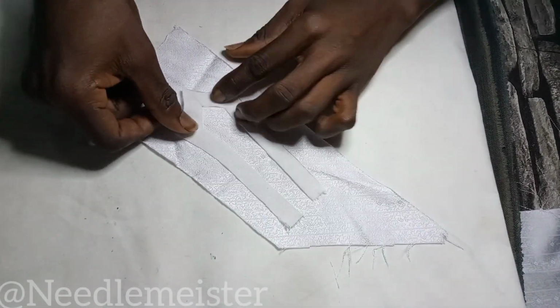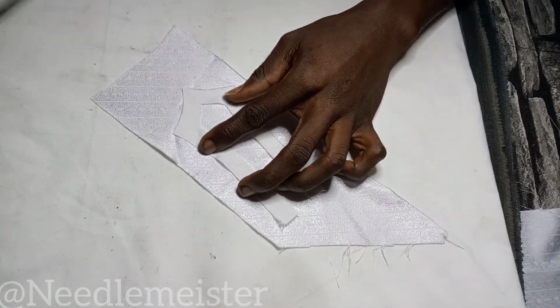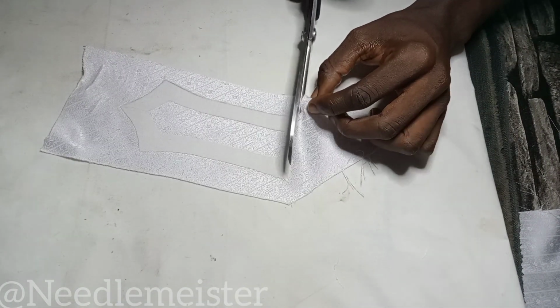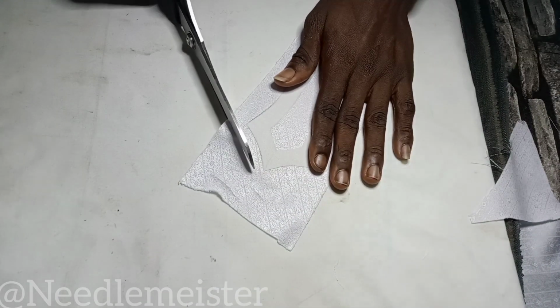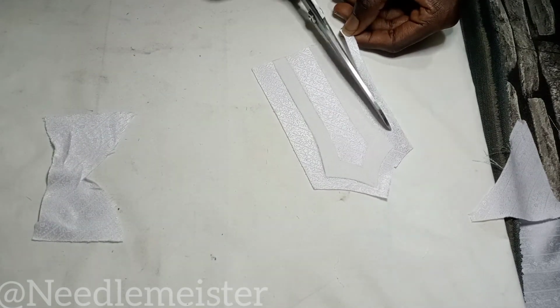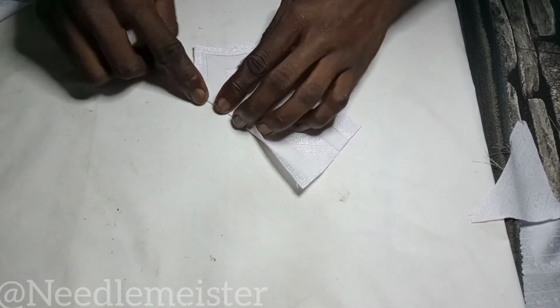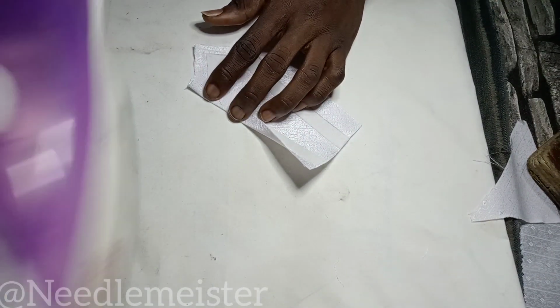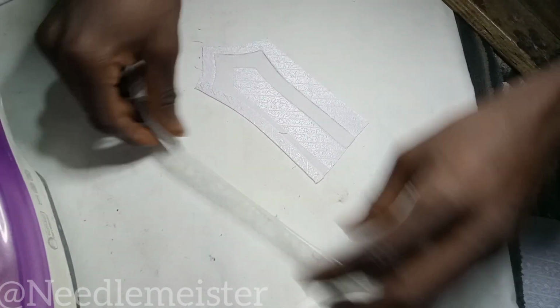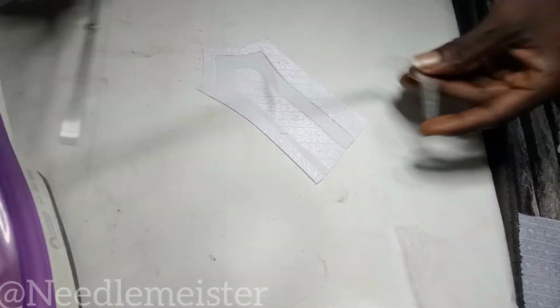Now we are going to gum the interfacings to our fabric. Gum is a very essential element in the making of this pocket.